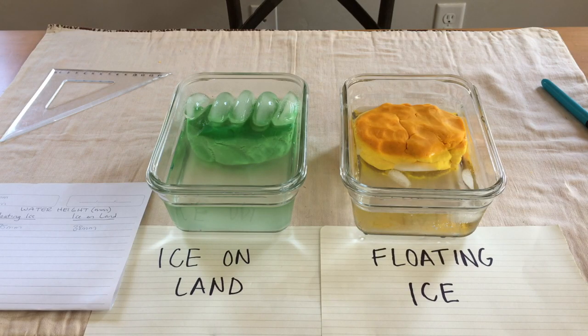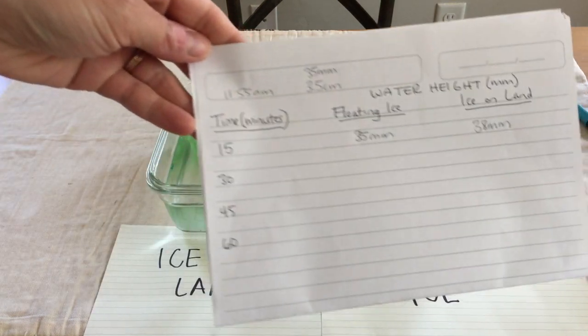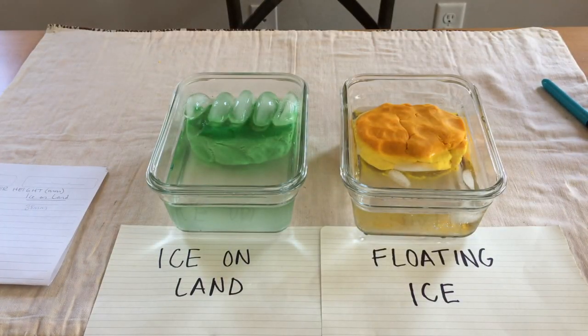Okay, so now another 15 minutes have passed, so 30 minutes in all since our initial measurement, and we've taken a measurement at 15 minutes, so this is our 30-minute measurement that we're looking to fill in now. So let's start with our ice on land.